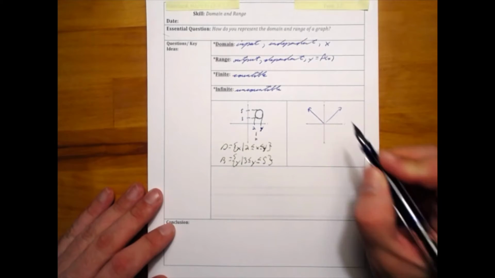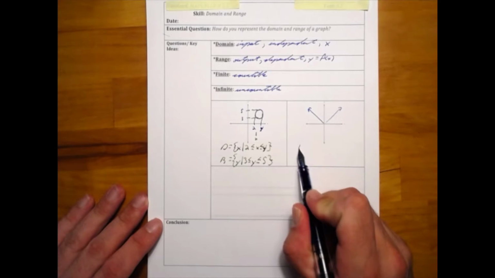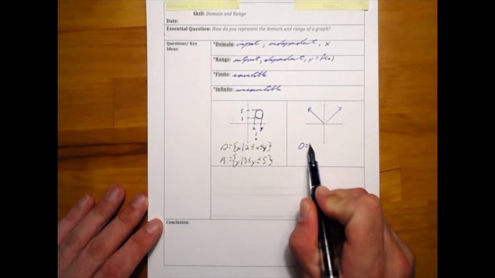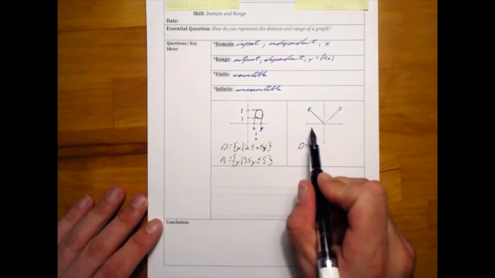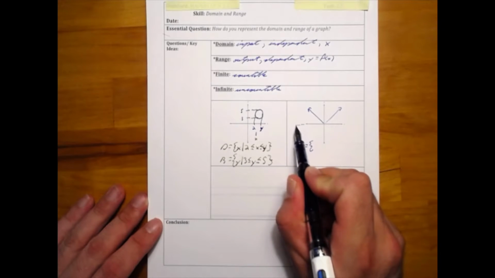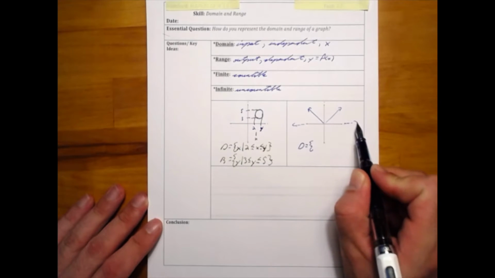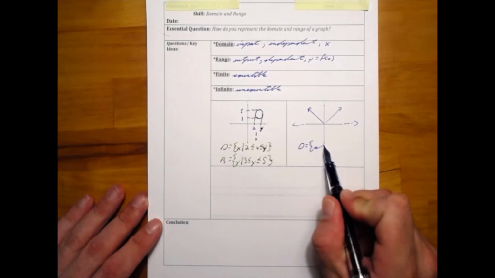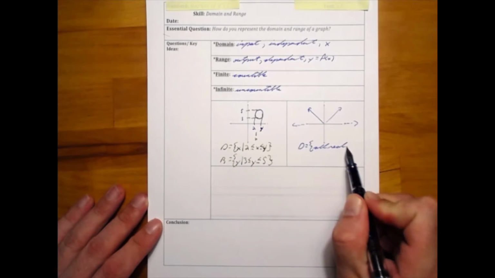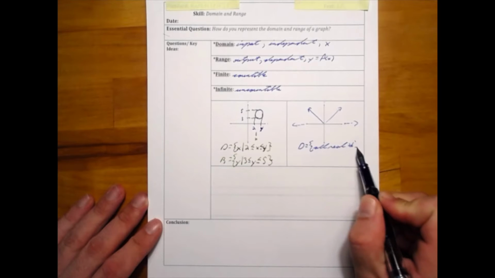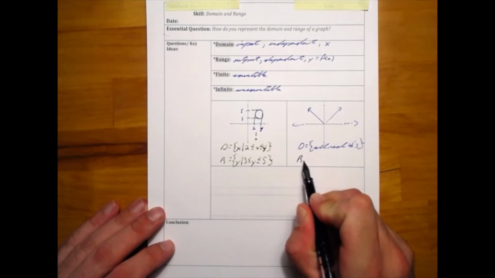What if I had a graph that looked like a large letter V? Then its domain is going to be something with x. I see that it goes all the way infinitely to the left and infinitely to the right. It'll just keep going forever. So it is all the real numbers. If you can think of it, that graph exists there.